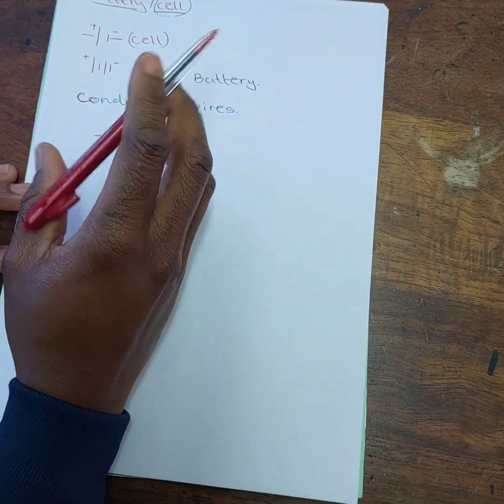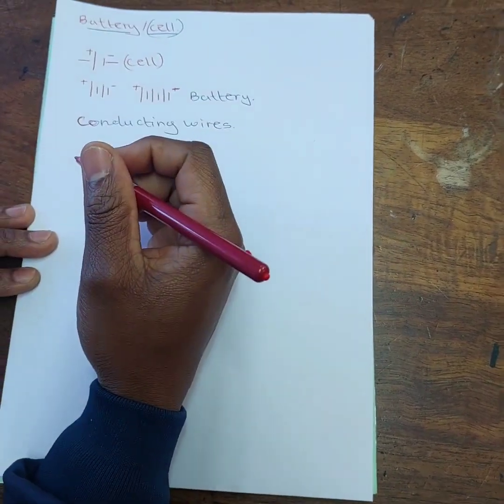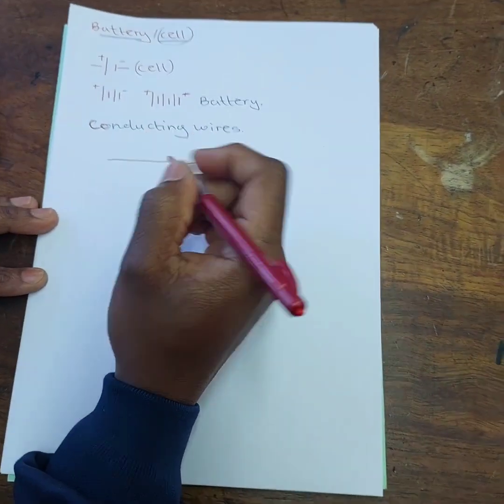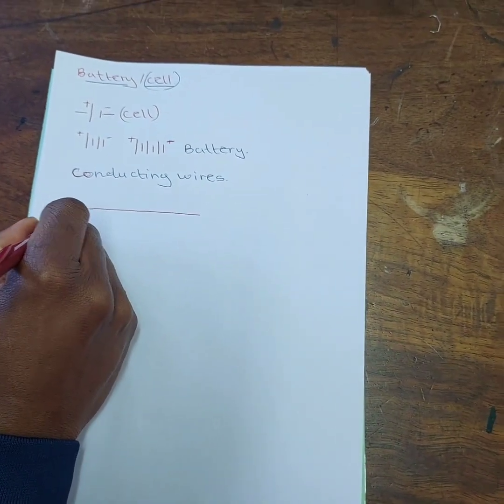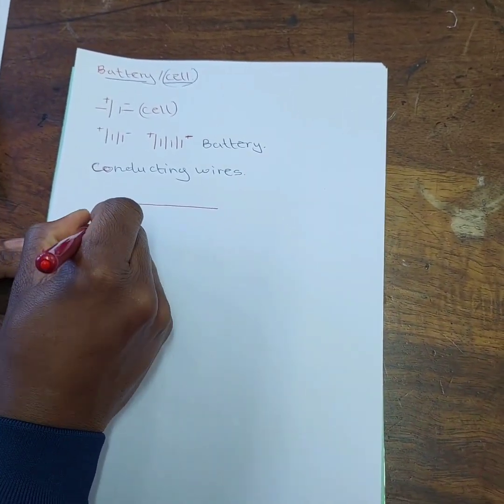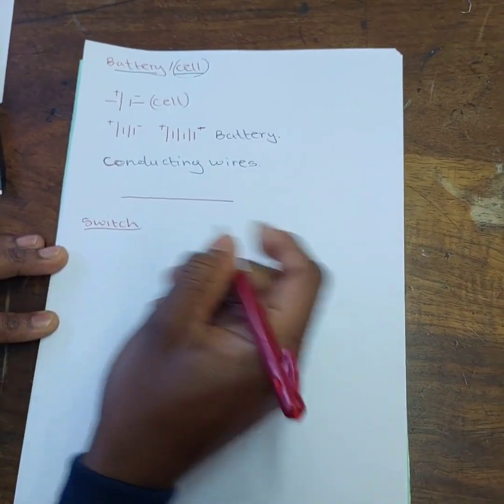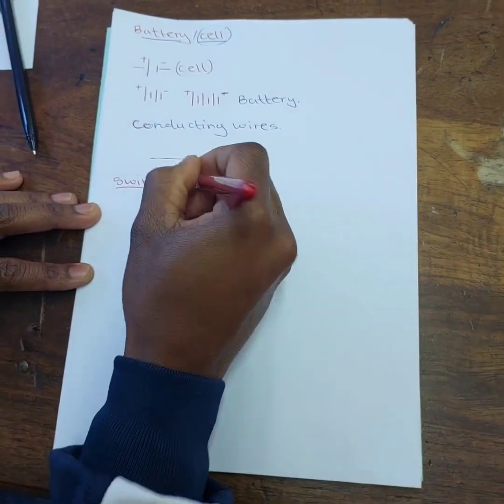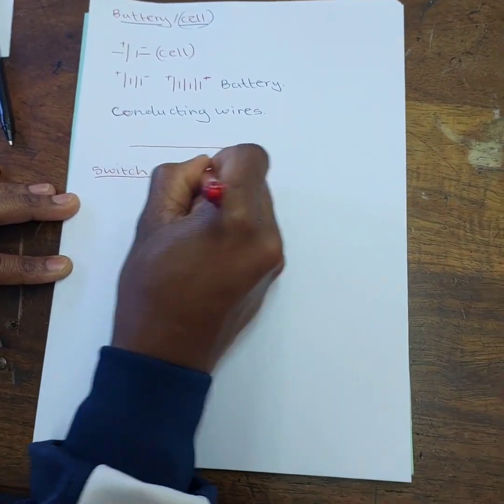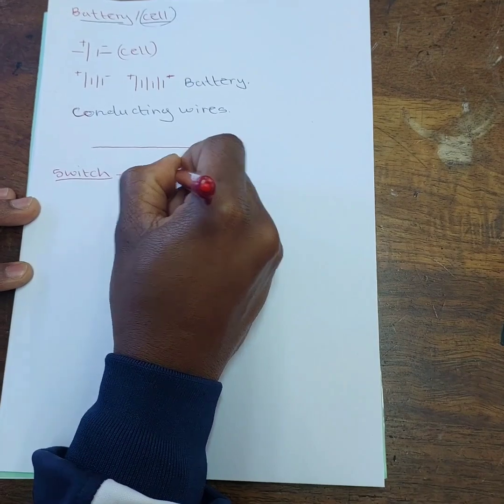Okay, in addition, because a circuit needs to function and it needs to stop at certain points, there is something that gets to be added, which is called a switch. So a switch functions to control the flow of electricity around the circuit.